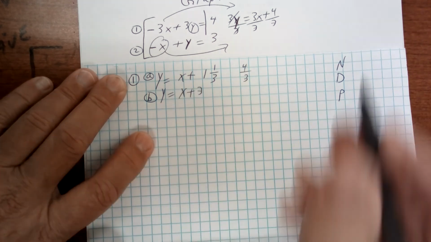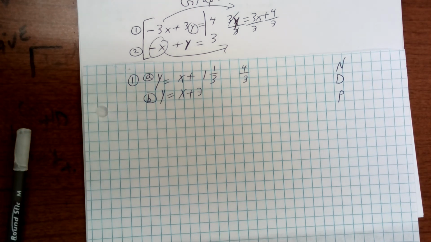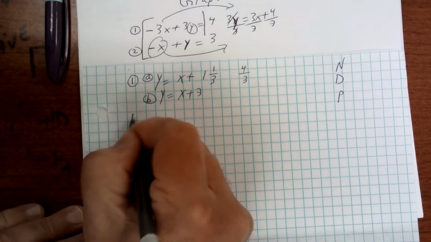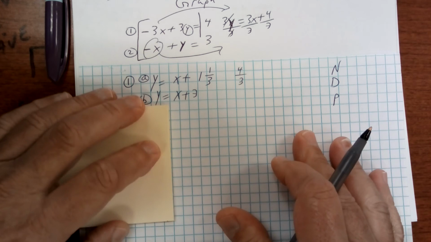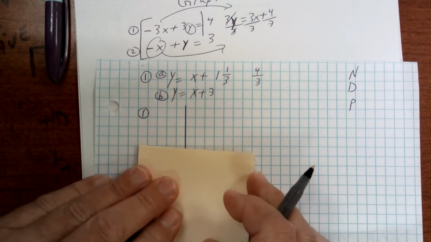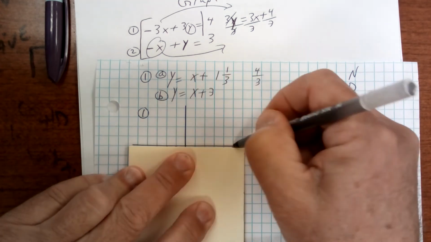Now, here's how I want you to do it. I want you to go ahead and make a graph on here and put number 1. So number 1, anywhere you can start, and I wouldn't go too big because then you're not going to have room for your other ones. Okay? So there's my graph.